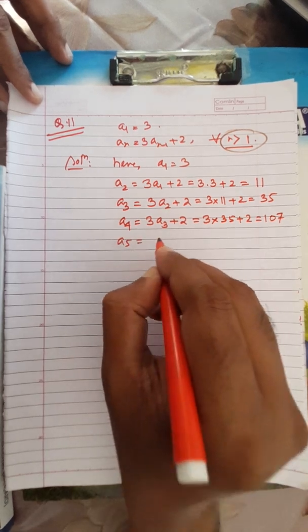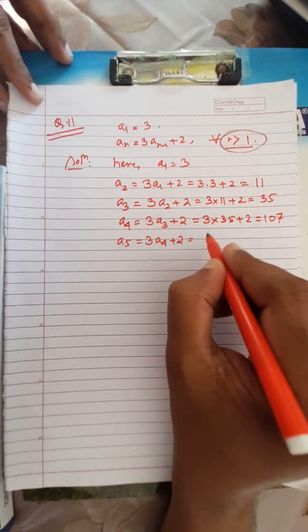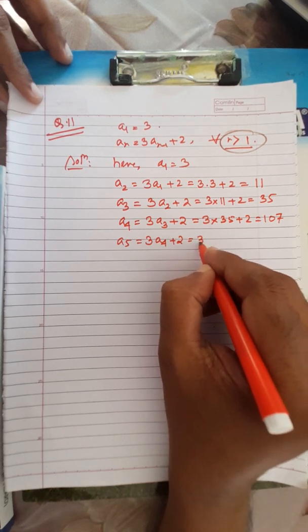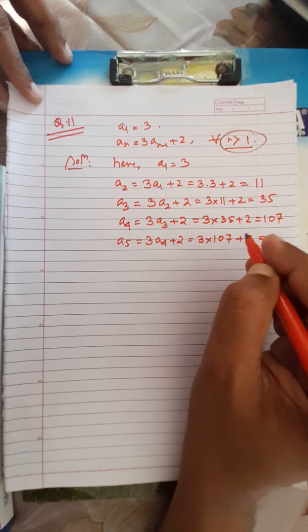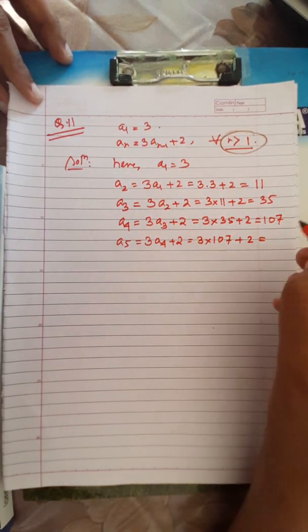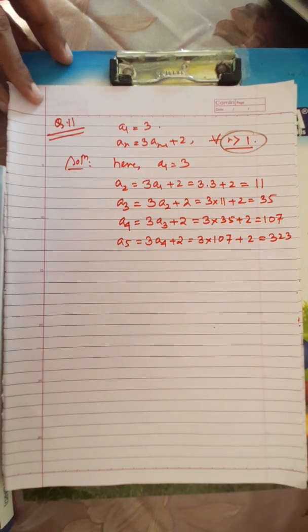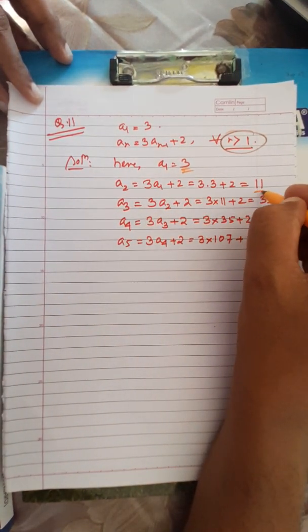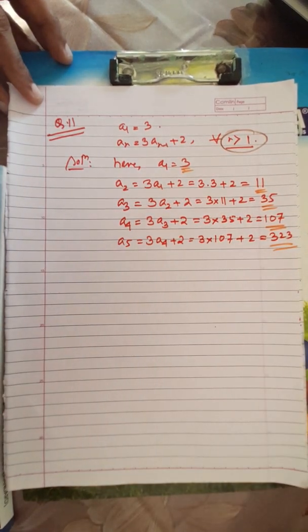a5, 3 a4 plus 2. In this way we have to continue. So 3 into 107 plus 2. 3 into 107, 321. 321 plus 2, 323. So these are the terms we are getting. First one is 3, second one is 11, 35, 107, 323.